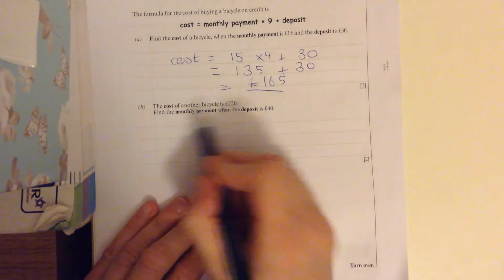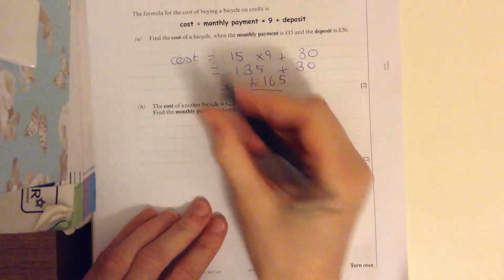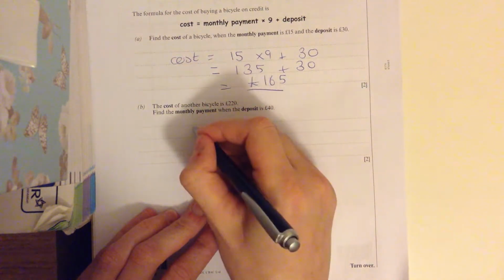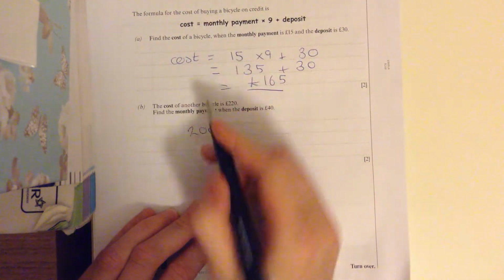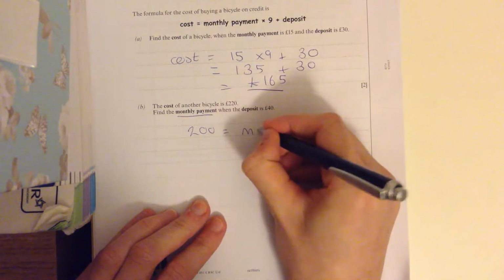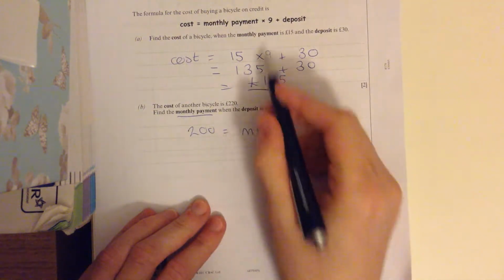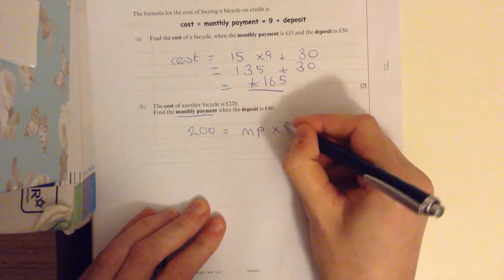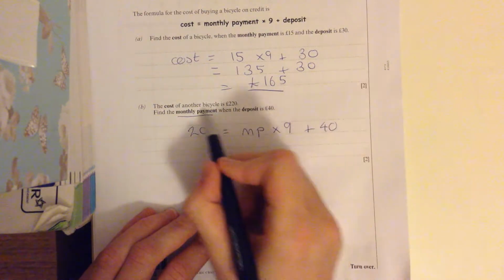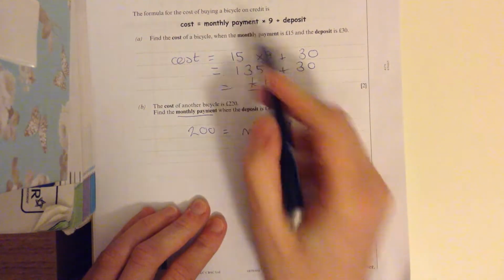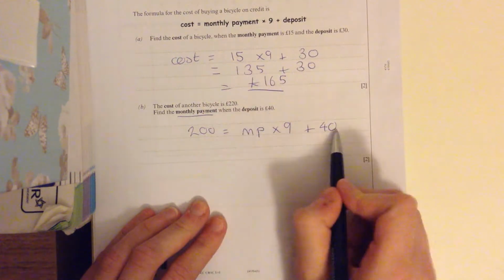Okay, the cost of another bicycle is 220. So we're going to have 220, where we see cost, equals monthly payment. That's what you're trying to find. So monthly payment, we'll call that MP, and then we know that's times by 9. And then we're going to add the deposit, which is £40. So basically, all the numbers they've given you, we're putting into the original formula. So we've got this here.